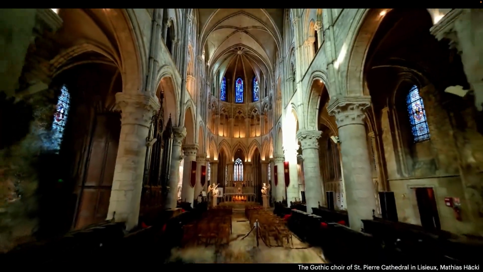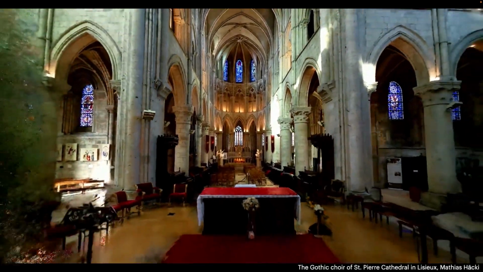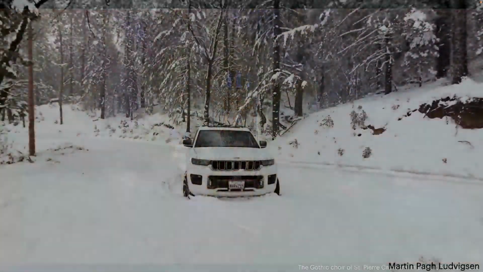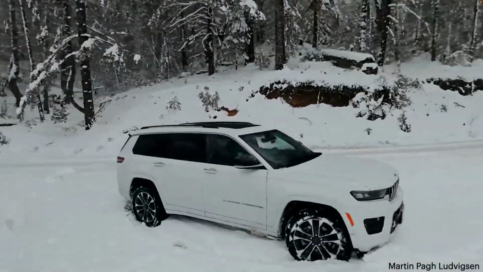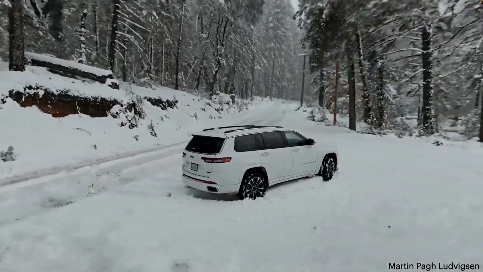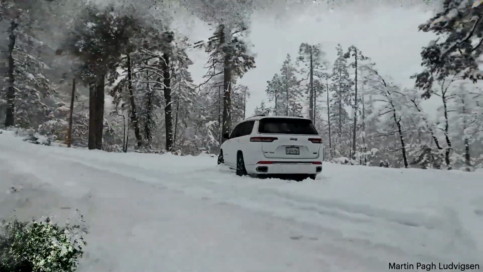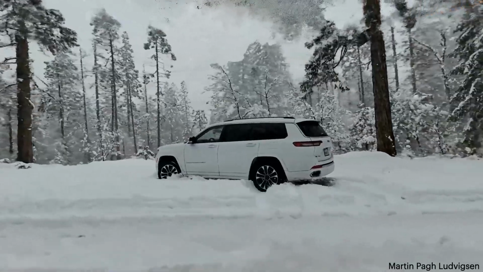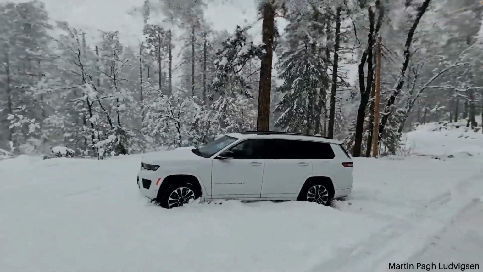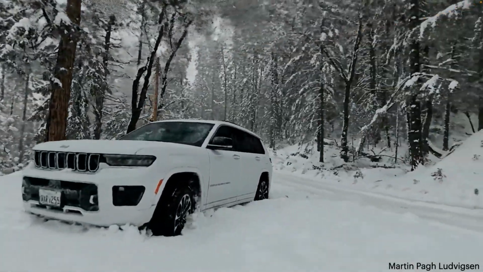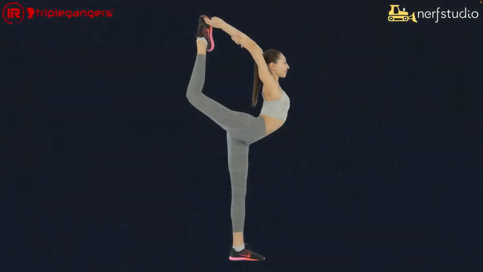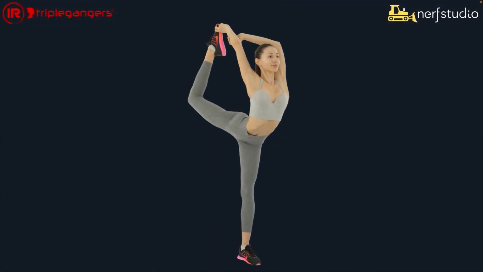Here's another capture of the Gothic choir in a church in Switzerland. And people are using it for all sorts of things. For example, in this one, capturing a car, maybe possibly for some kind of an ad, or it's just a cool scene, maybe going to Tahoe. And not only objects, but also humans.